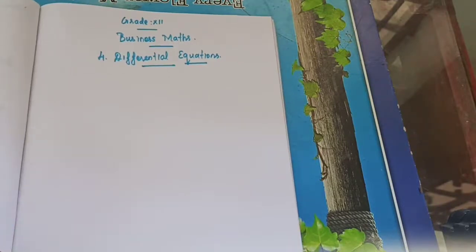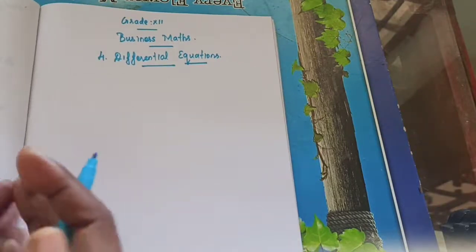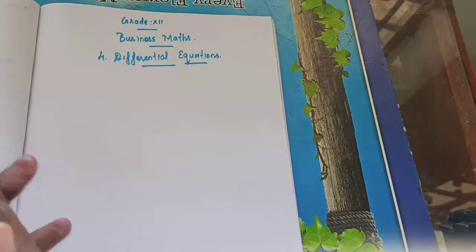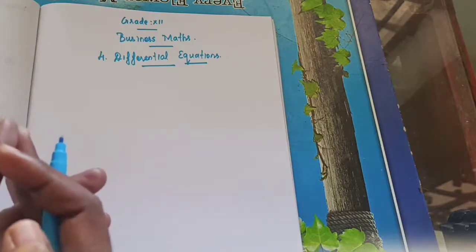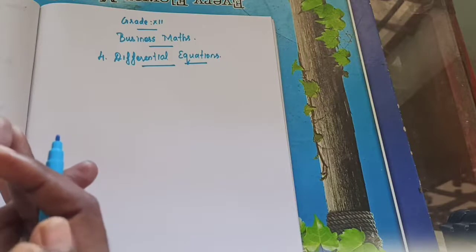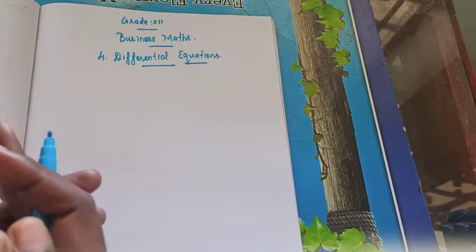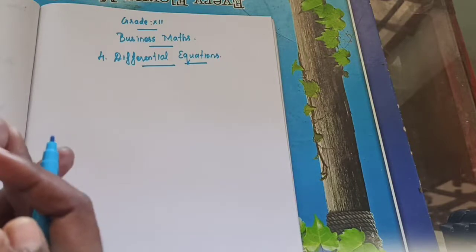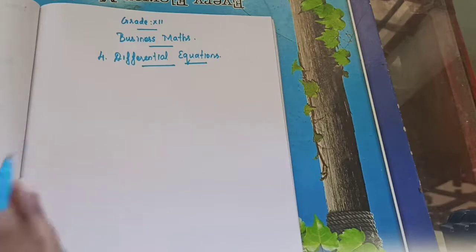We are dealing with our fourth chapter, differential equations. We are in the last section. Last day I started type 2 in second order first degree linear equations. In type 2, only one example problem we have completed. Today we are going to start from example 4.30.